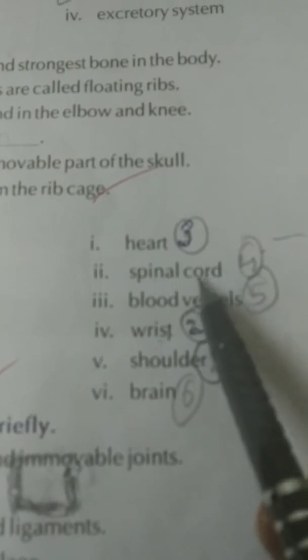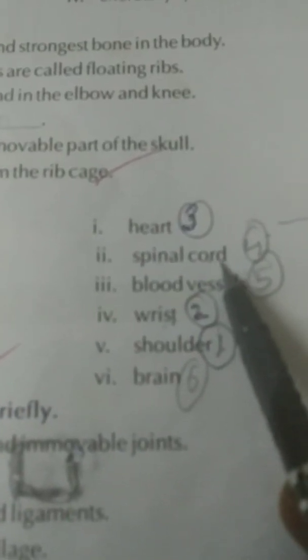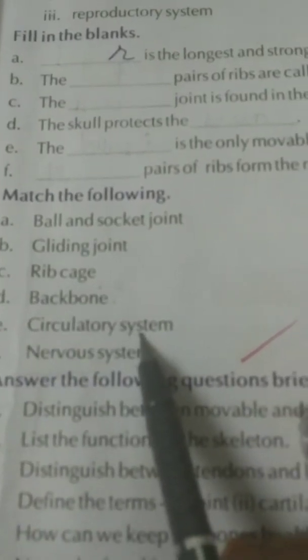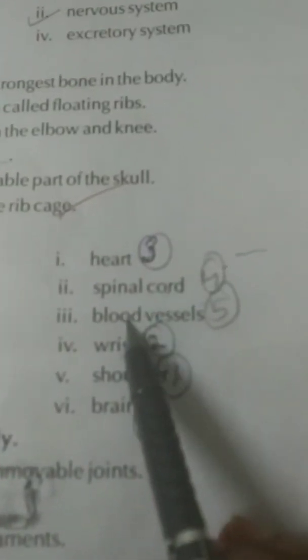Backbone, spinal cord, because backbone protects spinal cord. Circulatory system, blood vessels. These supply blood throughout the body. Nervous system, brain, which controls over body function. Clear matchups?